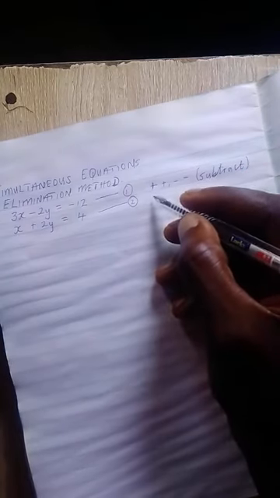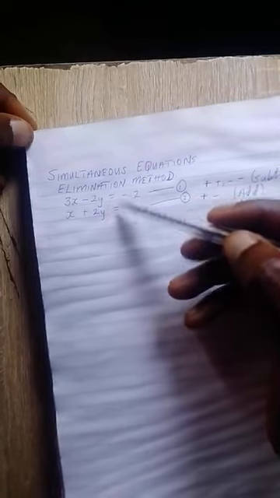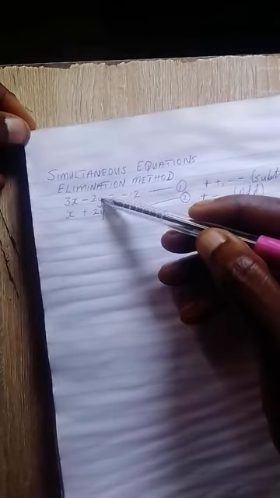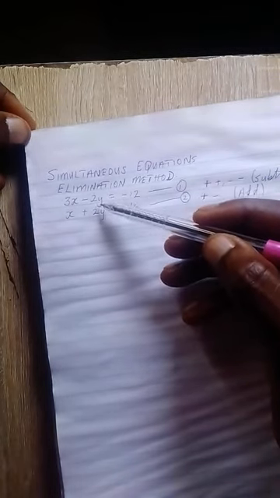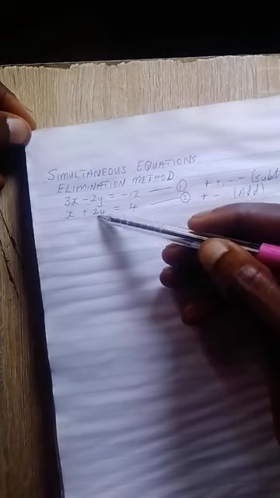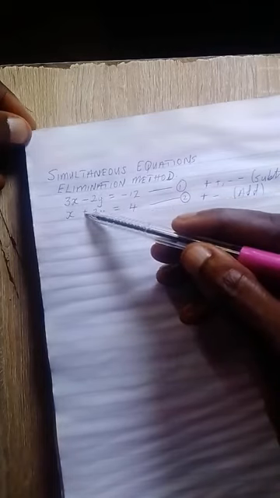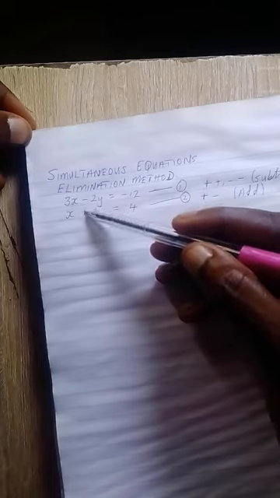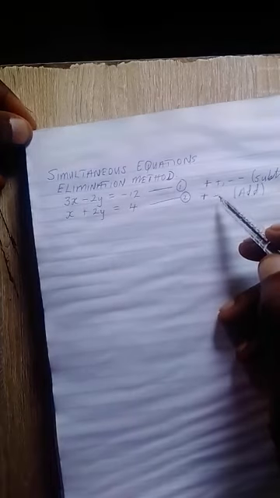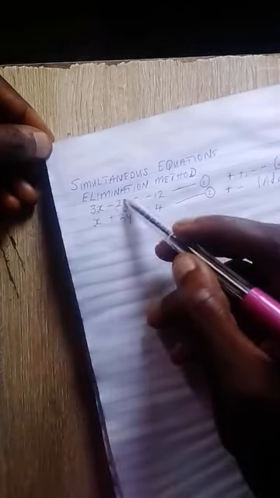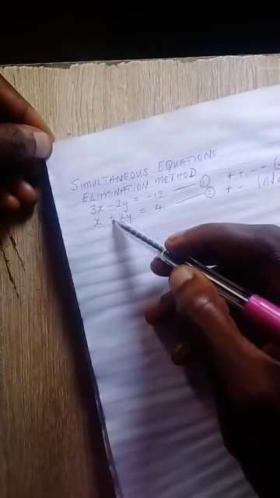Then when they have different signs like plus and minus, you add, in as much as you have been able to make the coefficients equal. So looking at these two equations, y here has minus 2, y here has plus 2. So the signs are minus and plus, which means that we are going to add them.